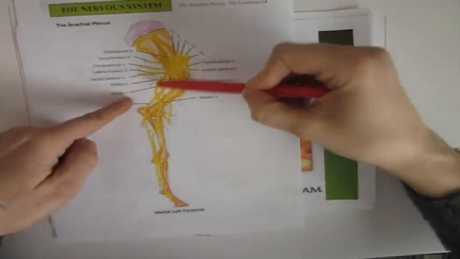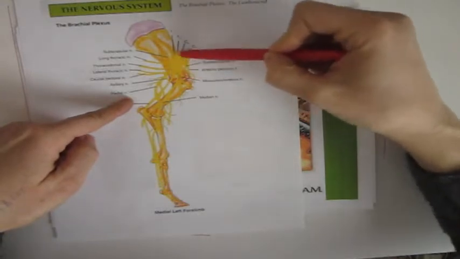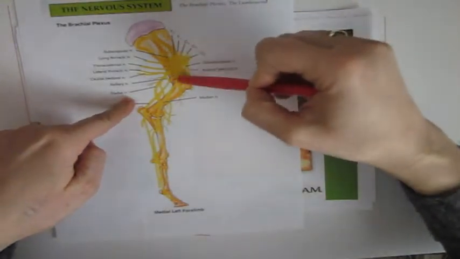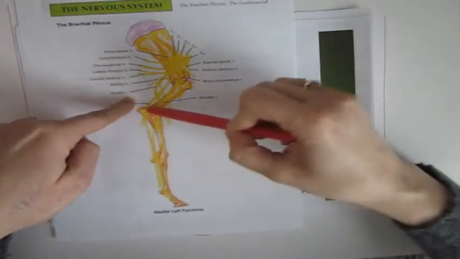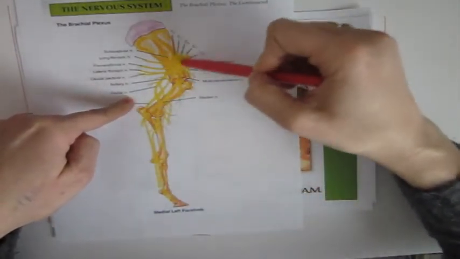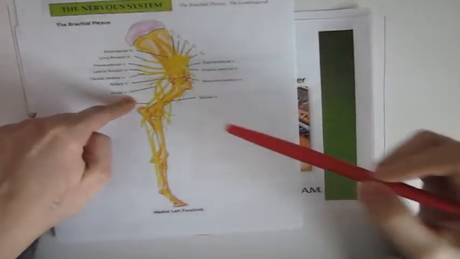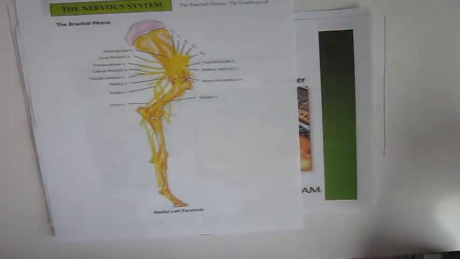These yellow things are all nerves, and you can see how it just gets to be this intersection right here. This is the brachial plexus in the front limb of the horse. So it's kind of right underneath their armpit, their front limb, and you have all these intersecting nerves, which we call a plexus.